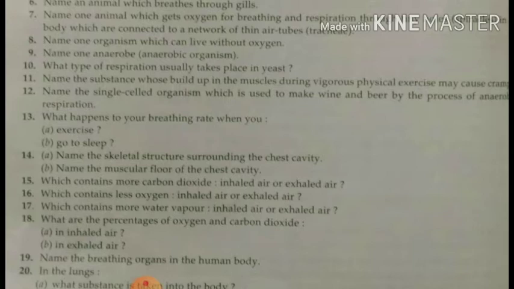Then question number 13. What happens to your breathing rate when you exercise? So our breathing rate increases, and when we go to sleep, our breathing rate slows down. Okay. Now question number 14a. Name the skeletal structure surrounding the chest cavity. Answer is rib cage. Then B. Name the muscular floor of the chest cavity. Answer is diaphragm.